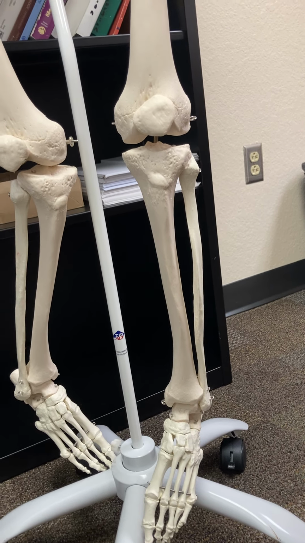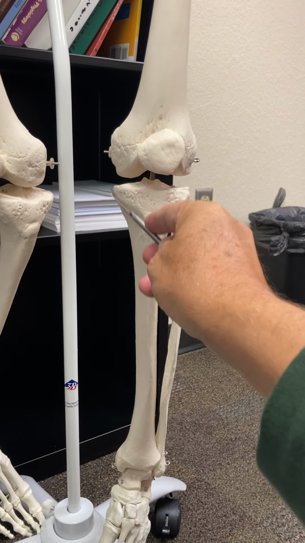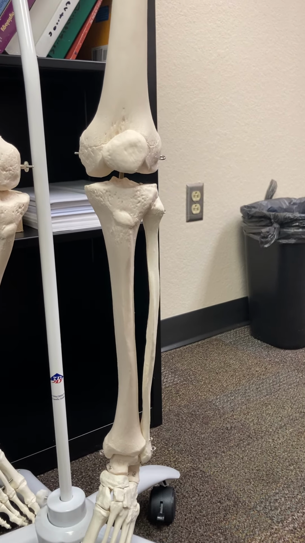So the parts of the tibia, we have condyles here too that stick out. Of course, they're smooth on the top where the condyles of the femur fit into them. Medial still bigger. Here's a good landmark. Tibial tuberosity.